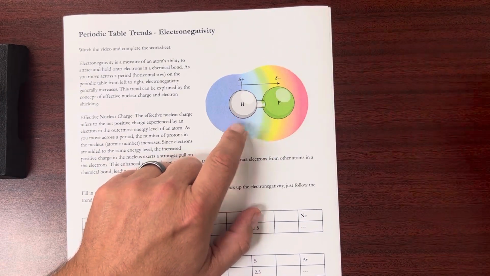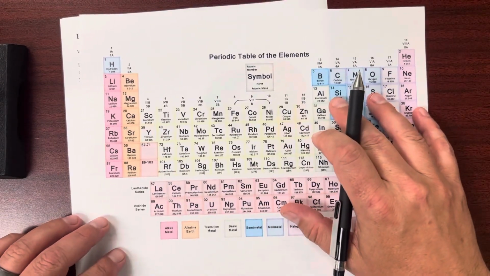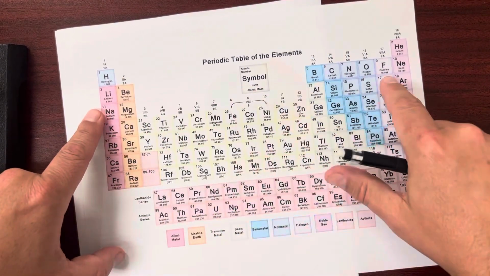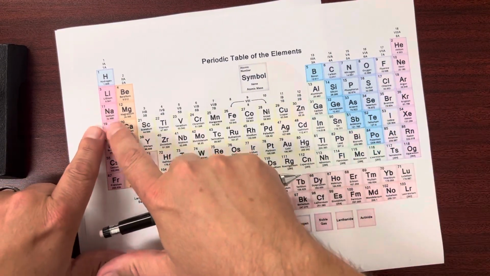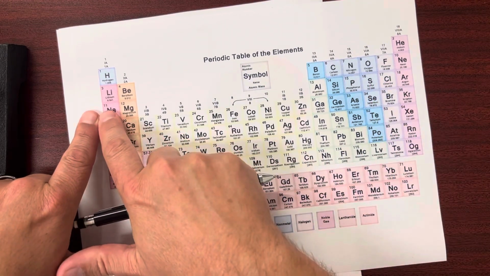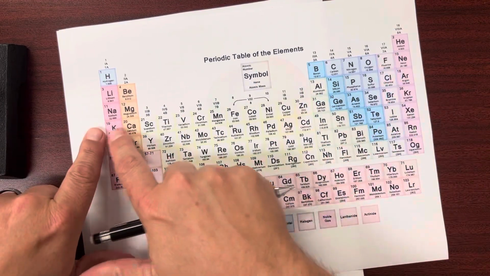And that's what we're gonna see, there's a trend across the table. So we're talking about trends in the periodic table. And as you go across the table, you're gonna see that electronegativity goes up. And that's because we're increasing the number of protons as we go across the table, right?